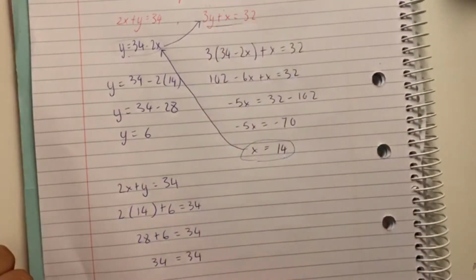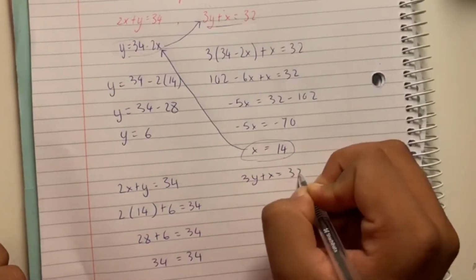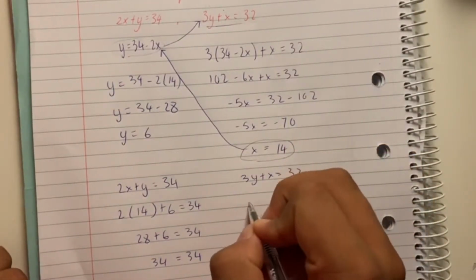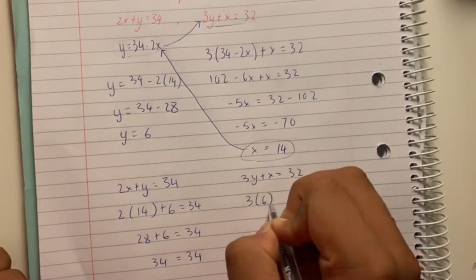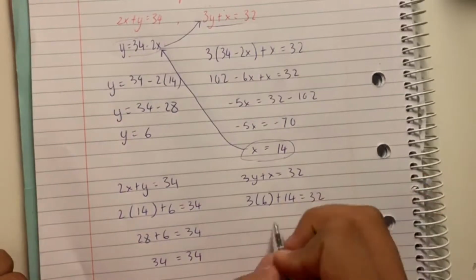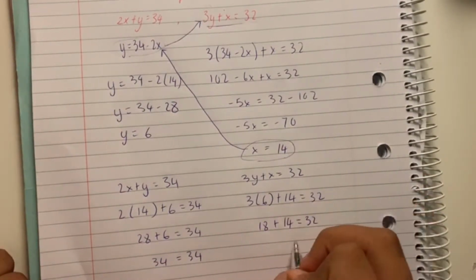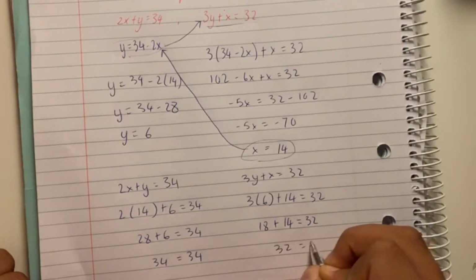And in this equation, 3y plus x equals 32, 3 times 6 plus 14 equals 32, 18 plus 14 equals 32, 32 equals 32.